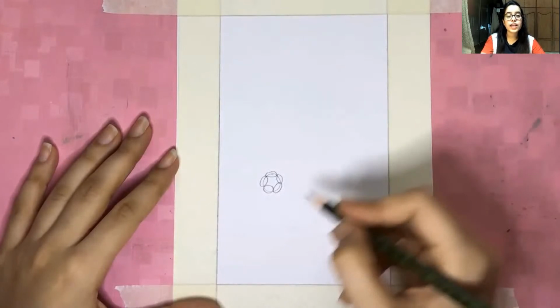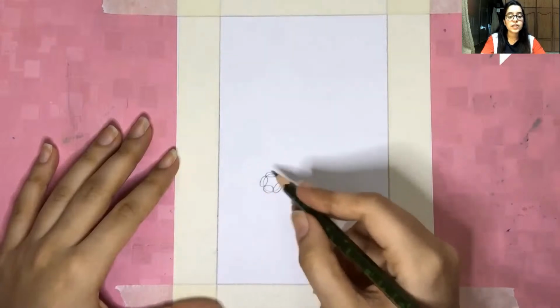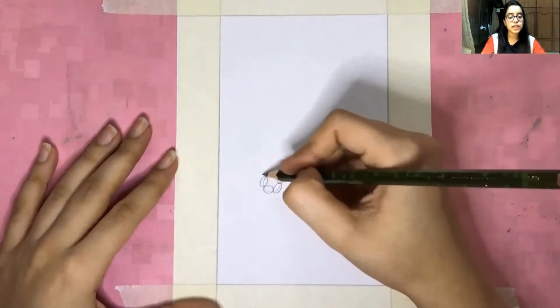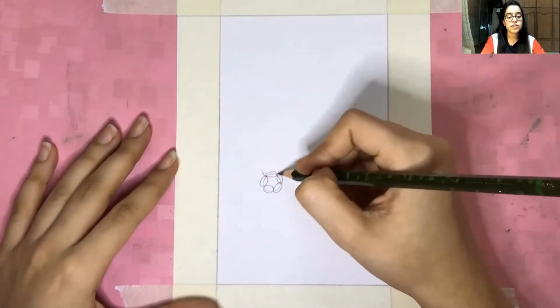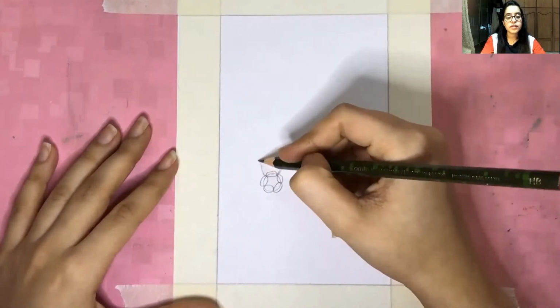Yes, those are called the pollens. This is nothing but the pollens of the flower that we are drawing first. The center part has some seeds of the flower, which are nothing but the pollen grains. Okay, so these are the pollens that we have drawn. Now, around these pollens, we are going to draw the petals.